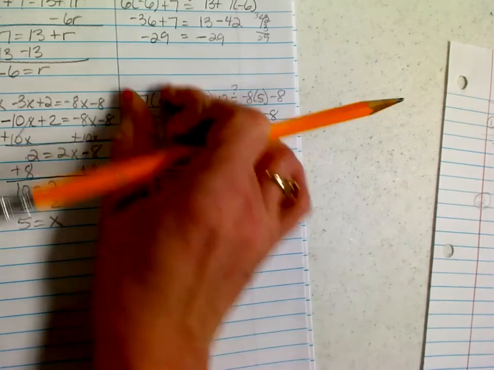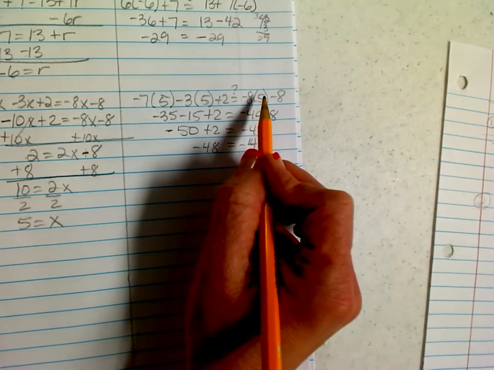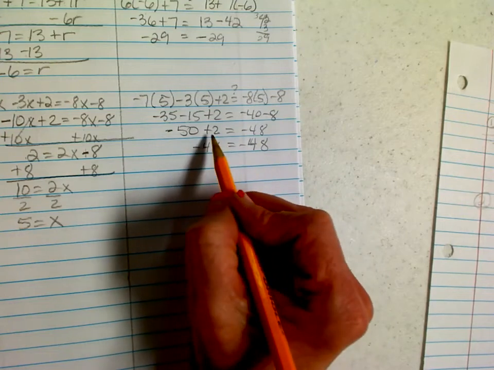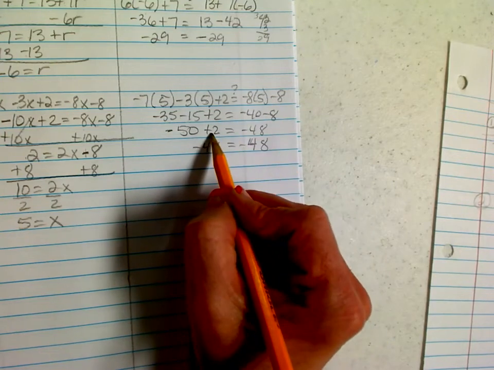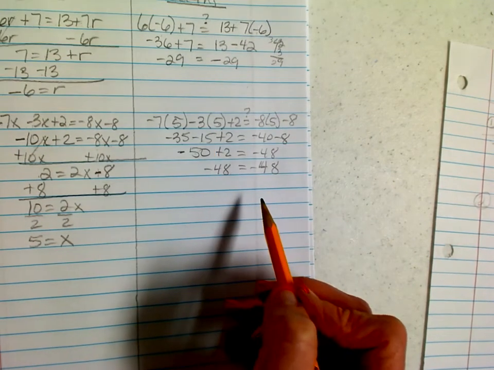Every line should have something on the left and something on the right. Don't leave it hanging up here. People forget it, so bring it down so your eyes don't have to go all the way up, just the previous line. Now, this is a true statement. That means 5 is our solution.